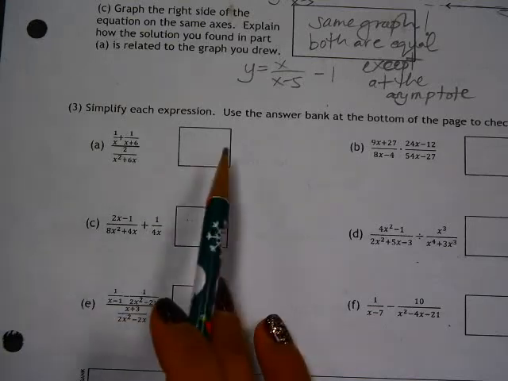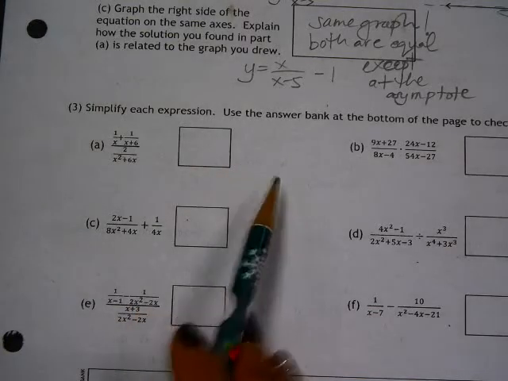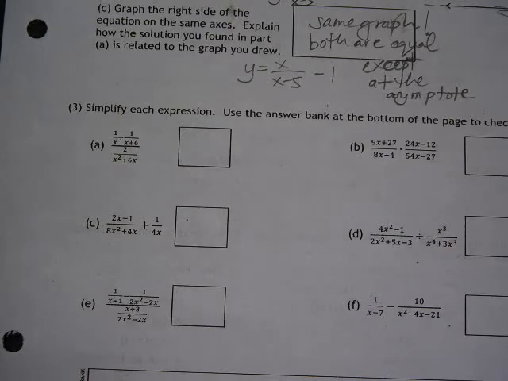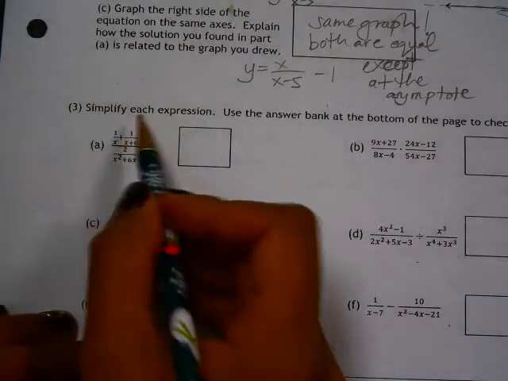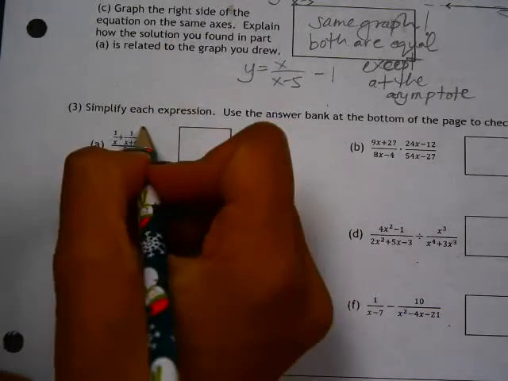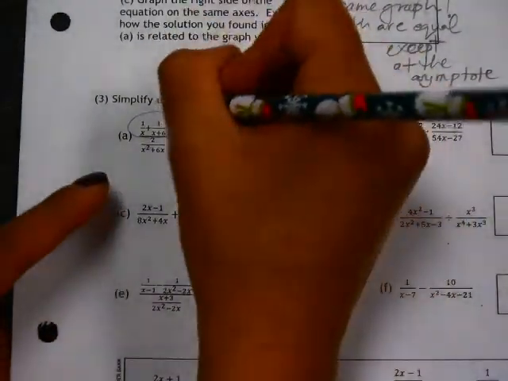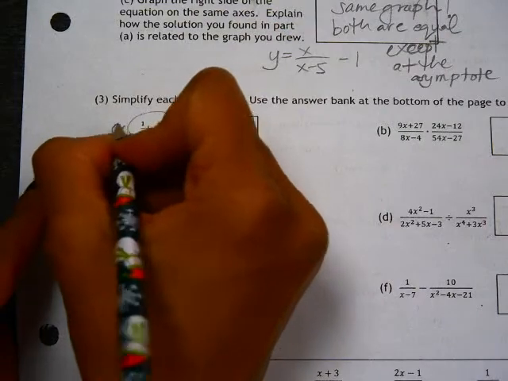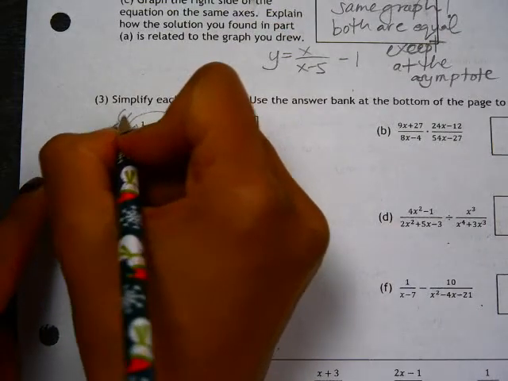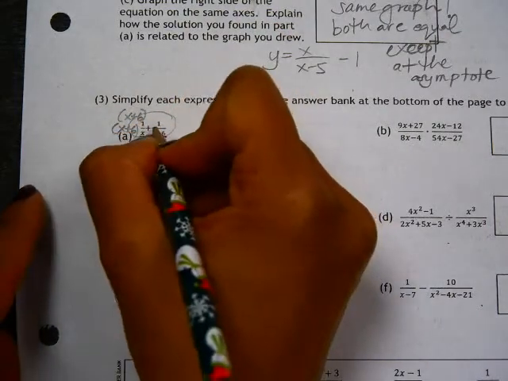In this video, we'll look at number 3, simplifying rational expressions, and you have an answer bank where you can check all your answers. Here we have a couple things that we need to do. We need to add these two together, so we need a common denominator. This needs to get multiplied by x plus 6, and this needs to get multiplied by x.